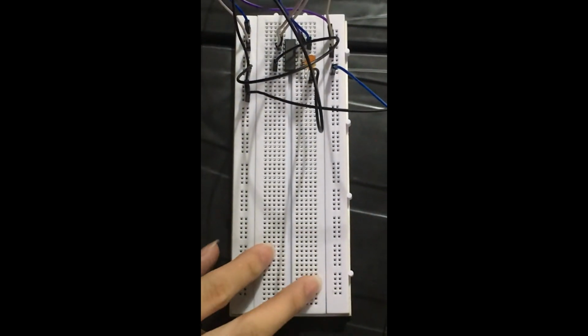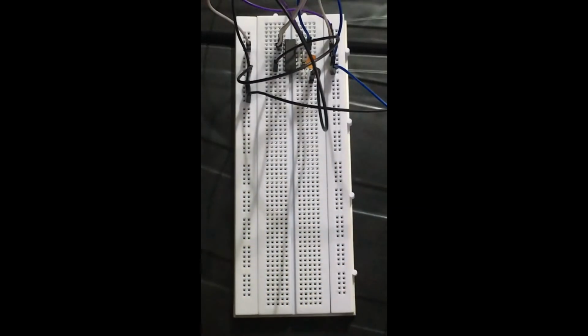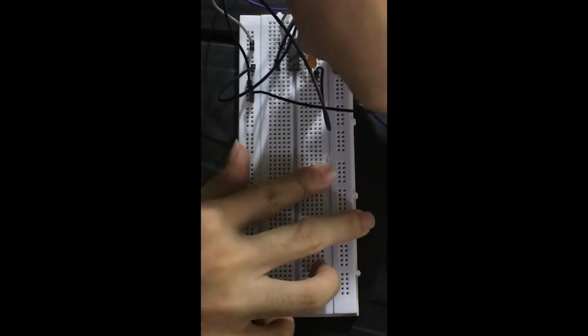For the succeeding parts of part 4, the results will be the same, which is logic 0 or the LED is off.